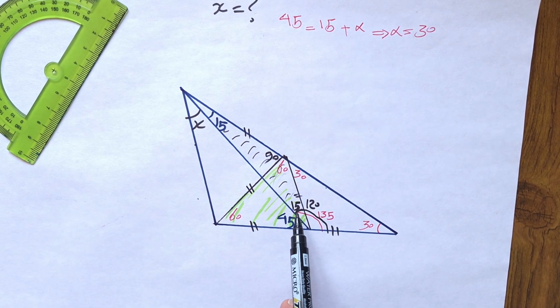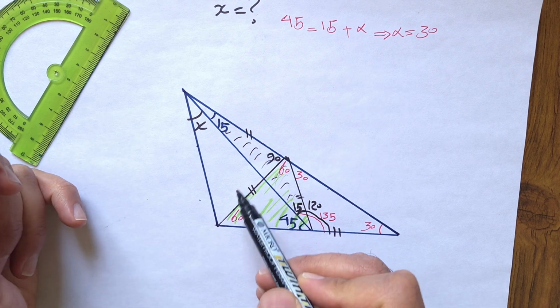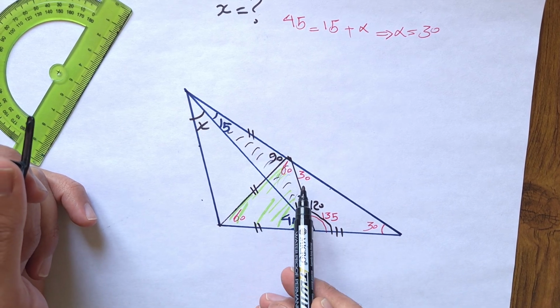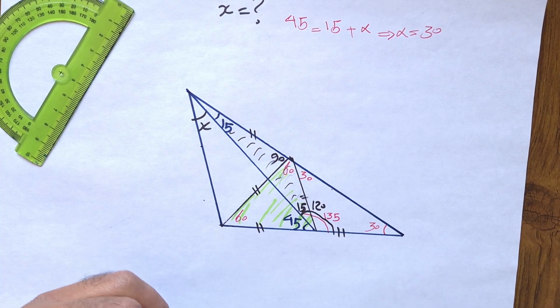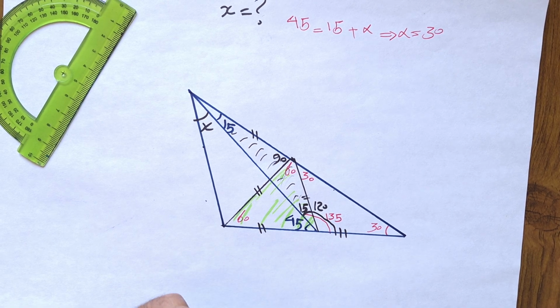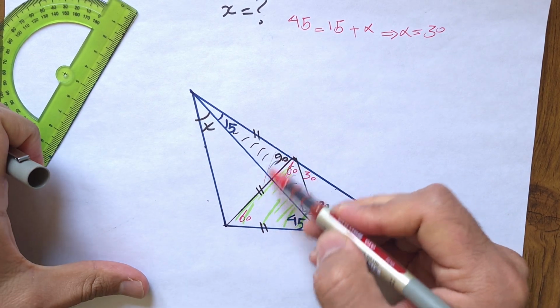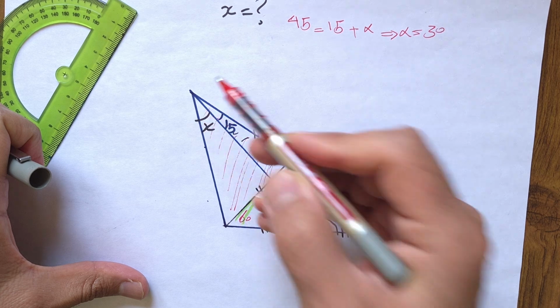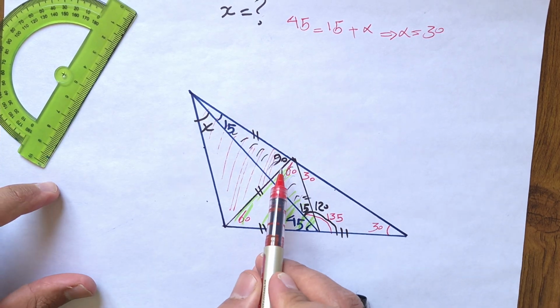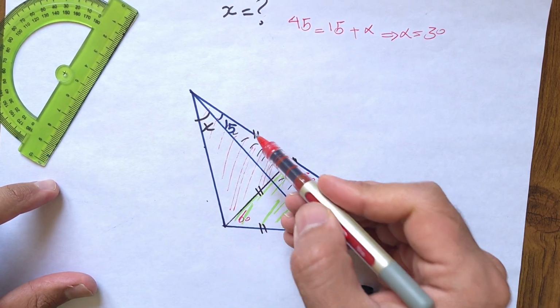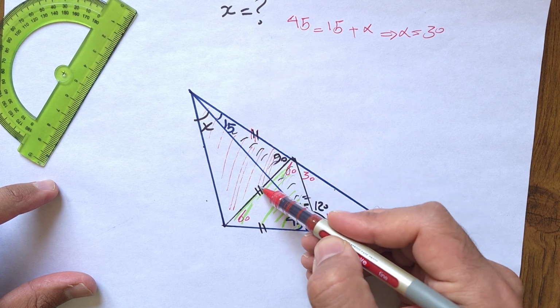Because of these two angles here. So now in this step, we found that this is also equal to the other one. So in other words, let me just shade it with red. This red triangle is a 90-degree triangle. It's a right triangle and an isosceles triangle at the same time.